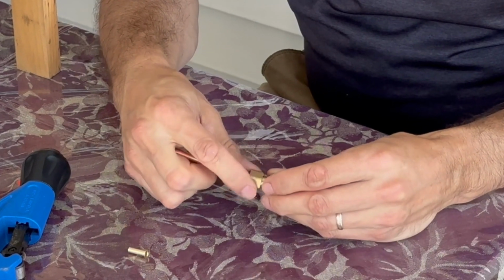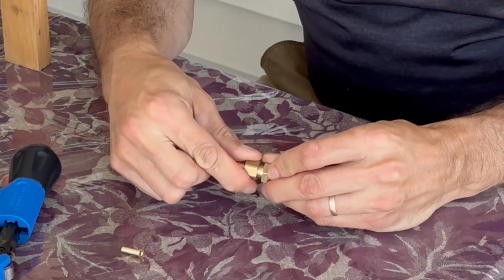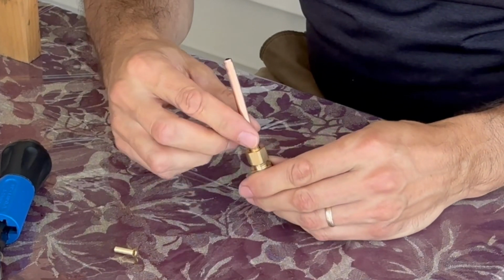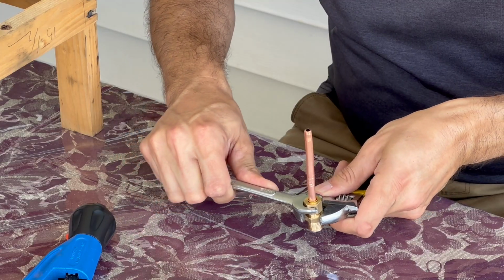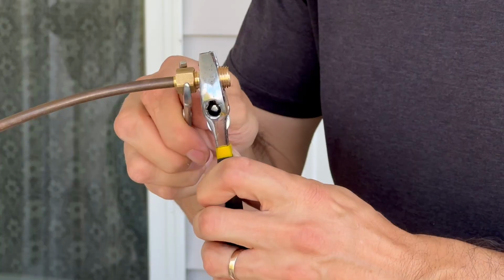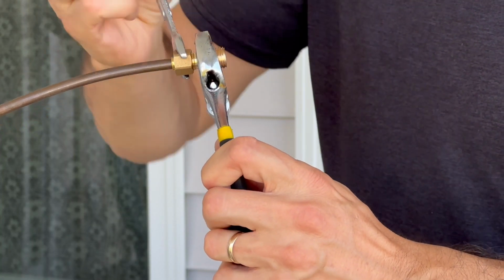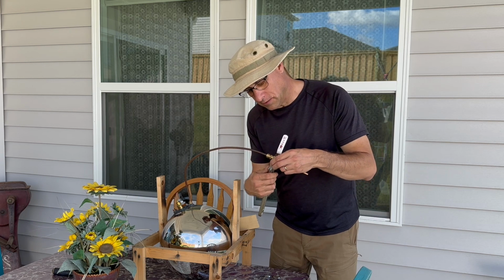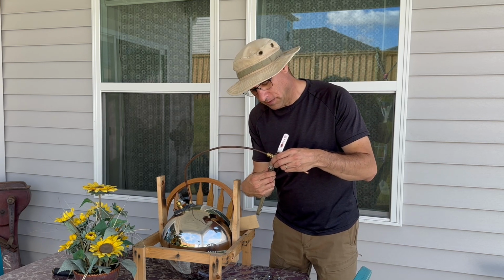And we screw this down on here. And it's supposed to compress it once I tighten it. I don't have a complete wrench set, so I have to monkey around a little bit.